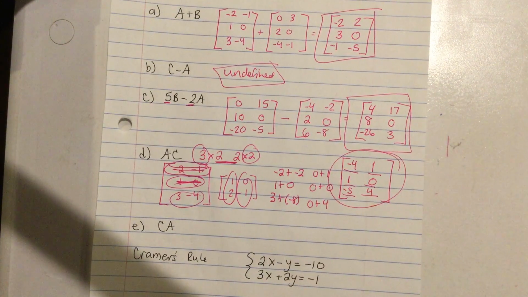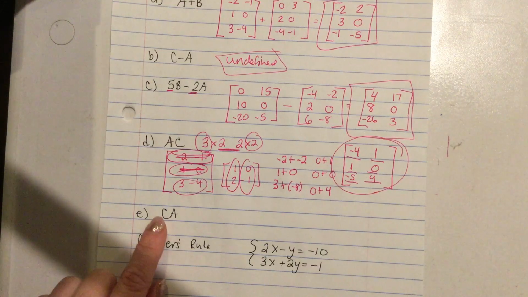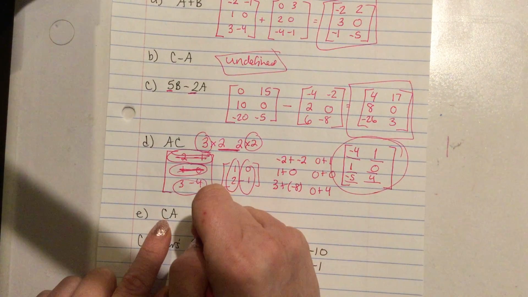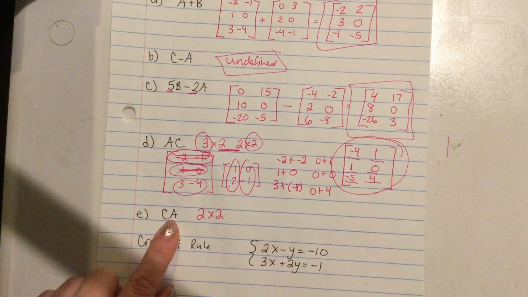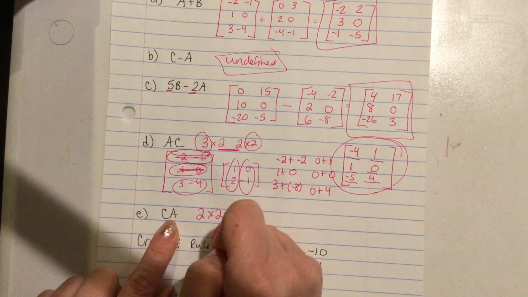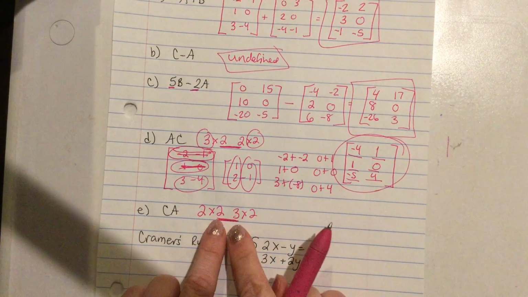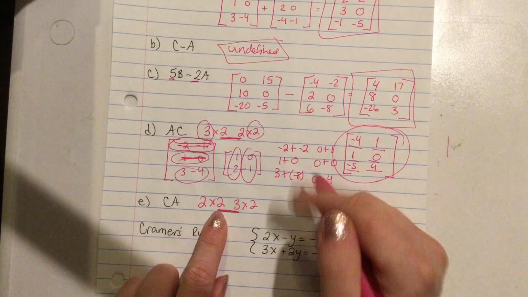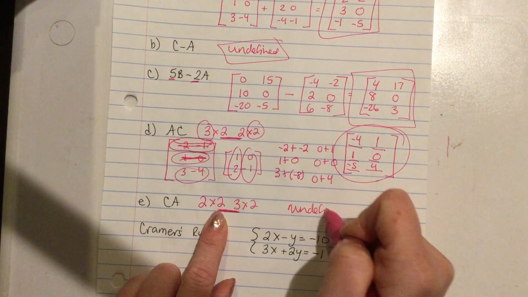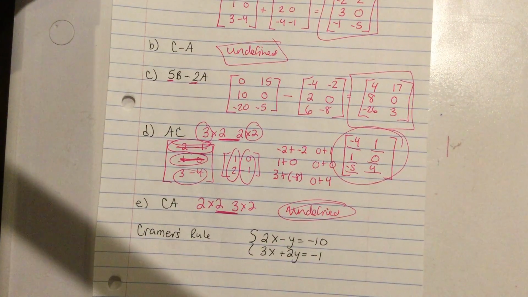There's the product. Now if I look at the next one, C times A, you have to go in this order. C is a 2 by 2. A is a 3 by 2. When I write their dimensions in the order C times A, the middle numbers do not match. So I cannot find the product. So this is said to be undefined.